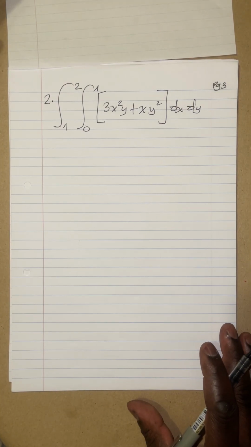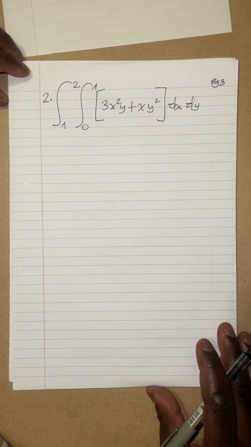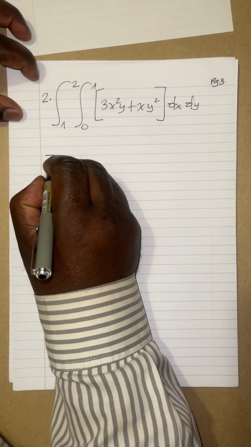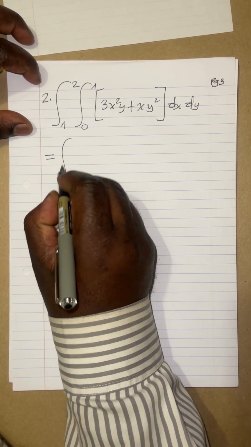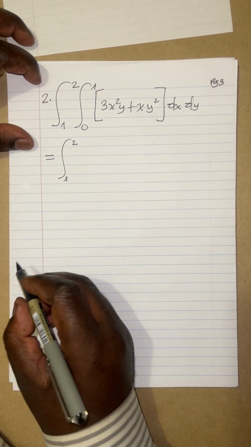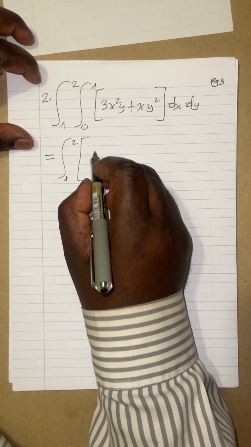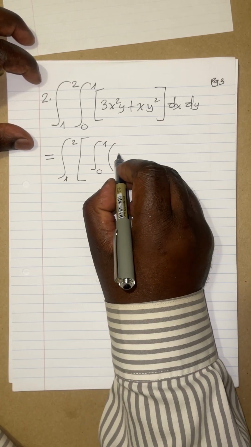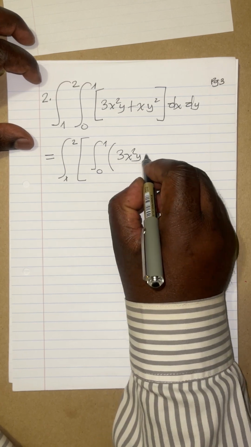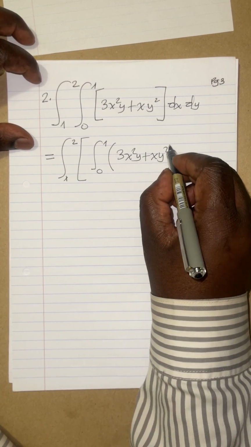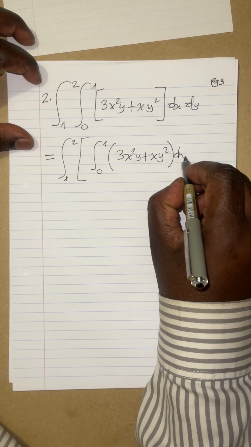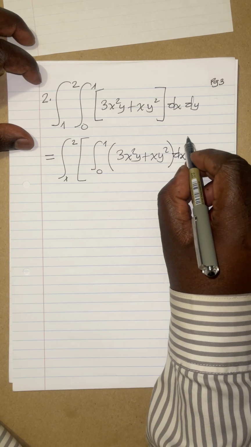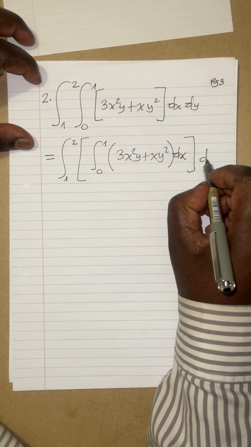Right, now changing this, I'm going to transform it a little bit to include the brackets. Integral from 1 up to 2 of, watch this, integral from 0 up to 1, and then allow me to use brackets here, 3x squared y plus xy squared, and then we're talking about dx first, and let's use brackets there, and then we have dy.